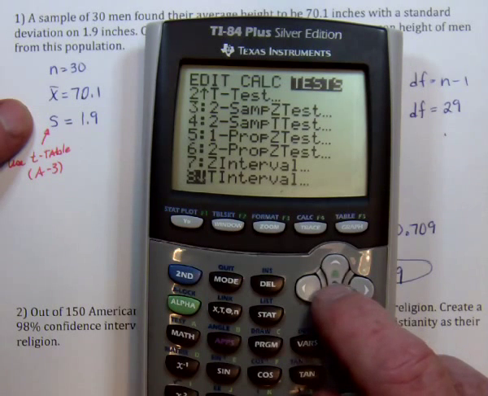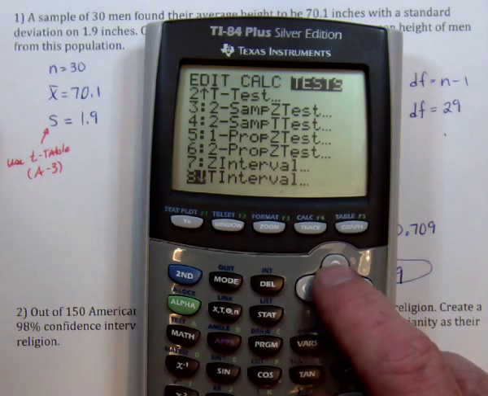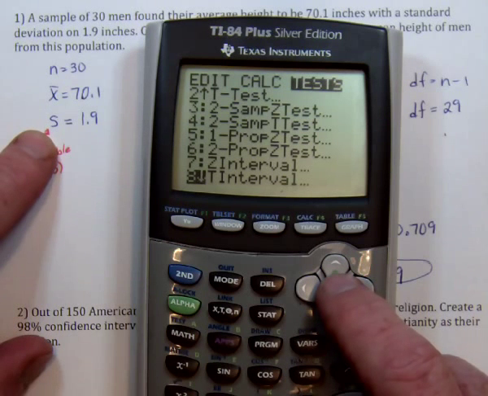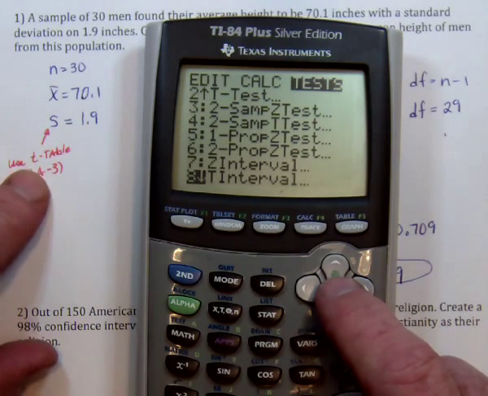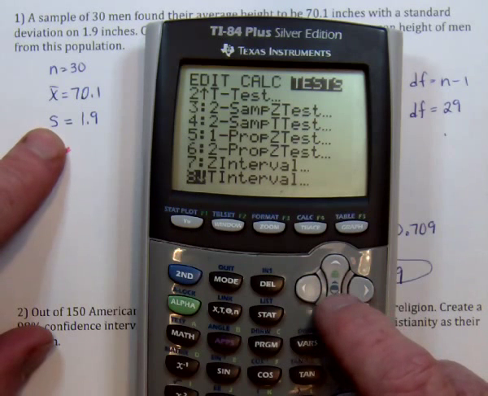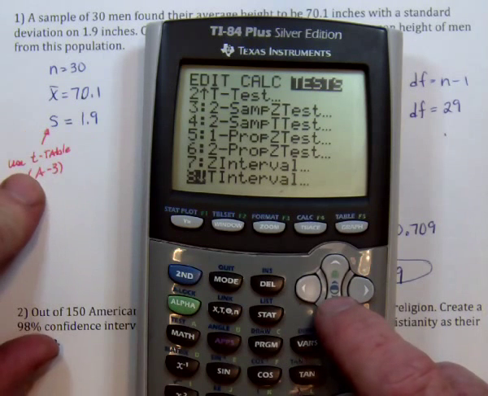And as I said, there's a choice of Z or T. Since this is the S for standard deviation, then we're going to be using the T table. If this was the sigma, or in other words, the standard deviation for the whole population, then we would be using the Z. But S means T.